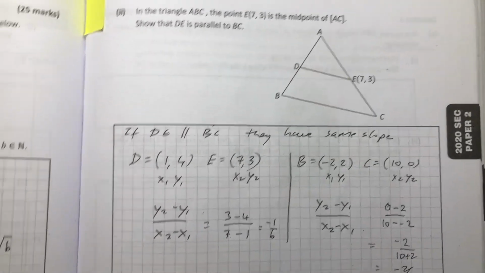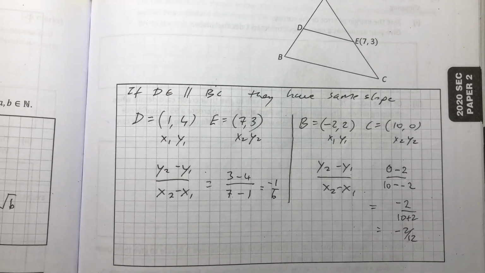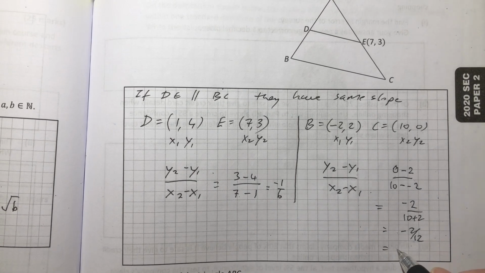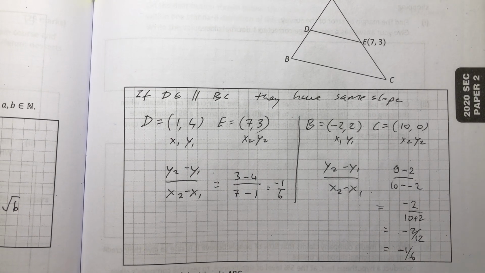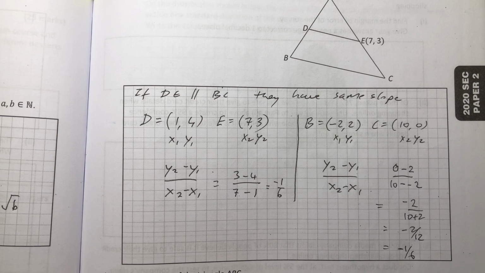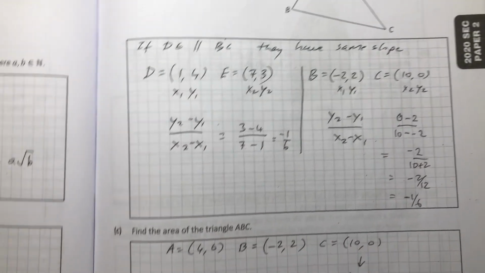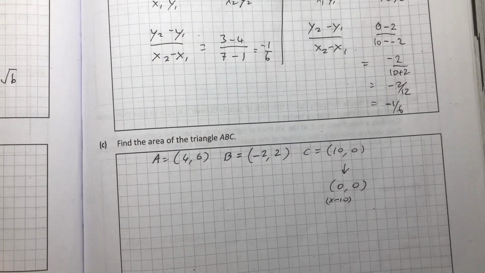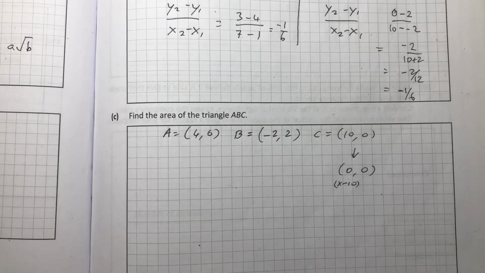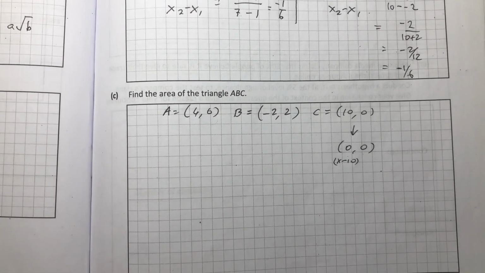But of course, if you go to your calculator and simply type in minus 2 over 12, you'll get minus 1 over 6. And what's our conclusion? Same slope, the lines are parallel. If the lines were perpendicular, one of them would be minus 1 over 6 and the other one would be 6 over 1.